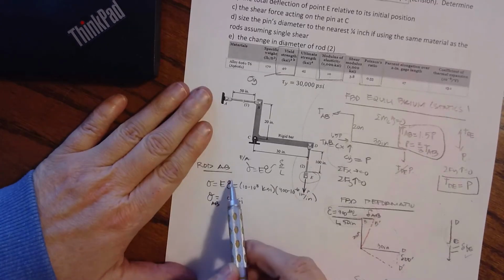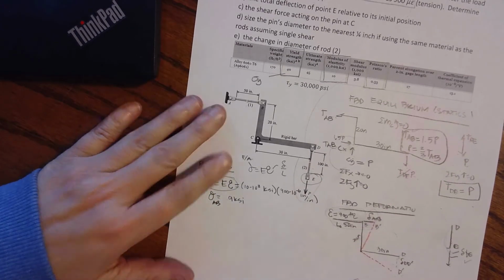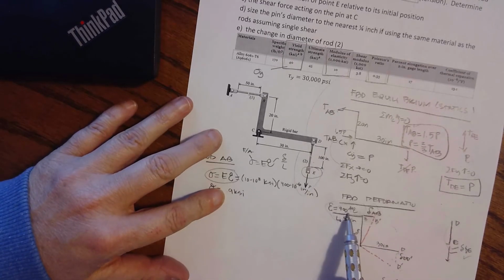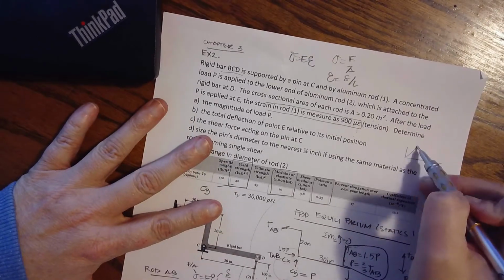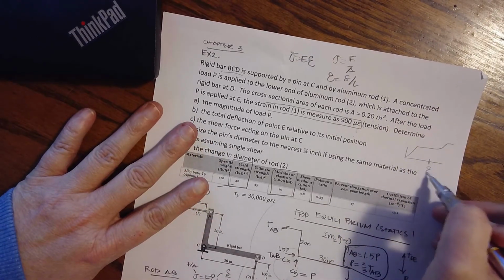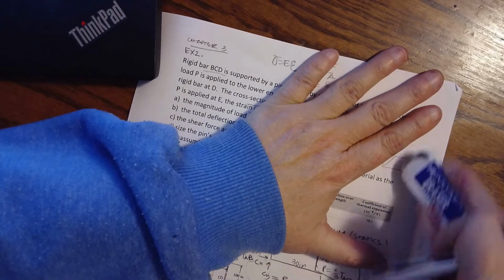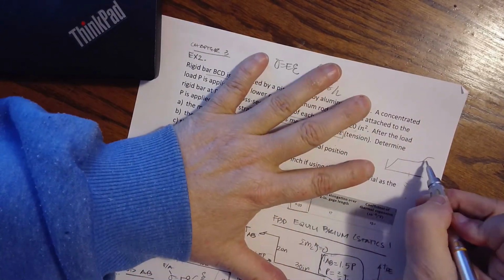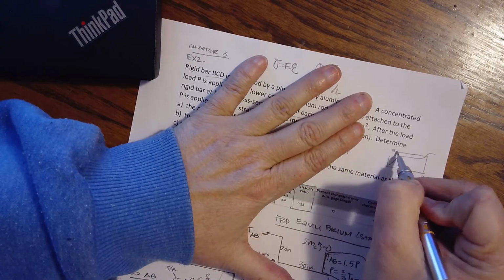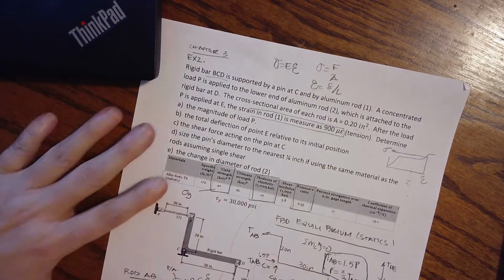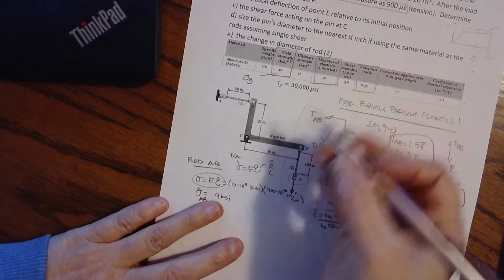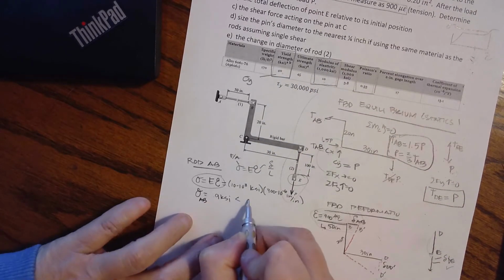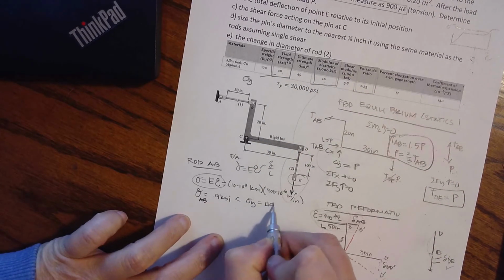Remember, this is valid in the elastic region. If we're not in the elastic region, I will have to go to a stress-strain curve. I will have to take the strain that's given and back calculate the stress associated with it, and then I can get the force. So we can note that this 9 KSI is less than the yield, which is 40 KSI. So we are in the elastic region.